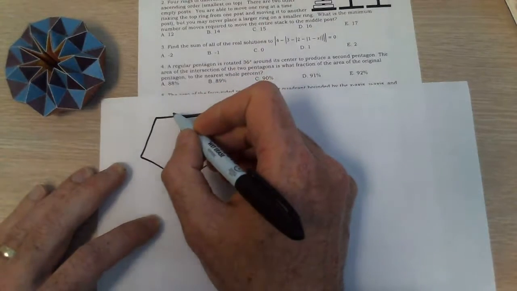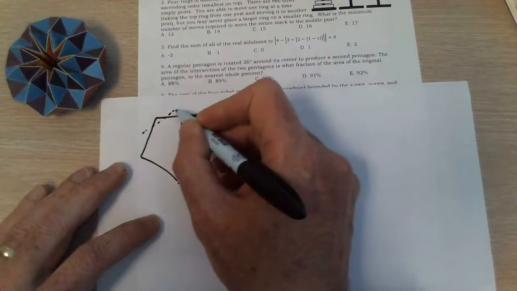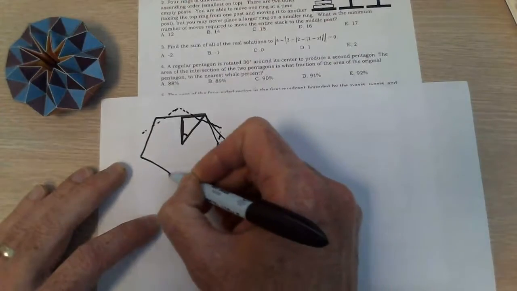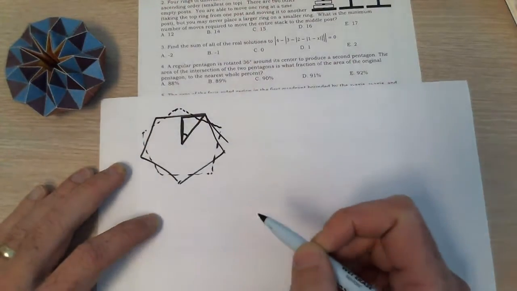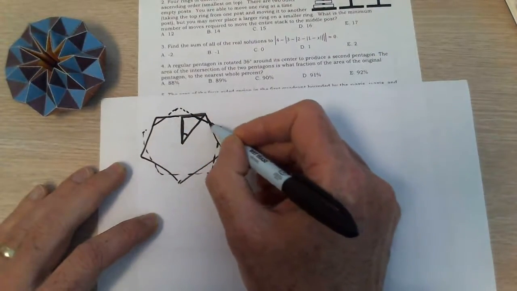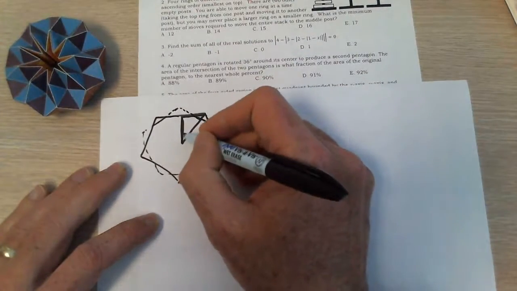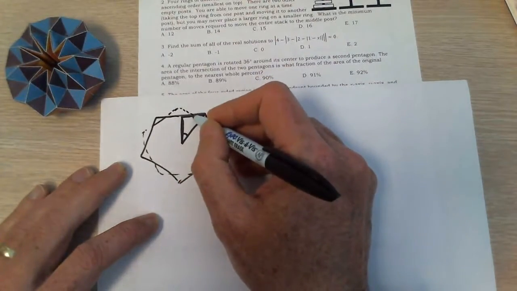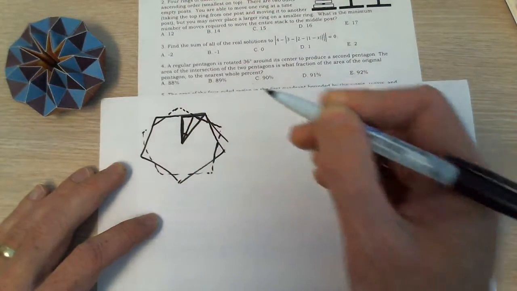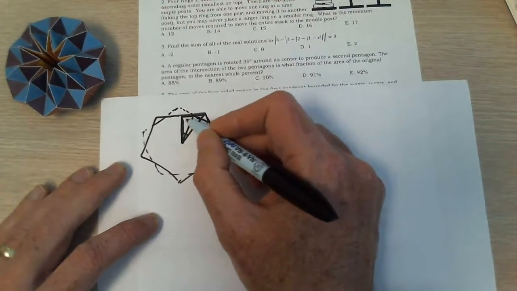When I rotate to get this second pentagon, the intersection will be a regular decagon. The stuff that's in both will be a regular decagon. And so the area of the decagon can actually be calculated by 20 copies of that little triangle. In fact, I got 2 of them right here.